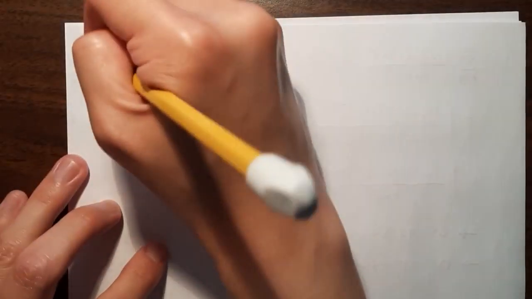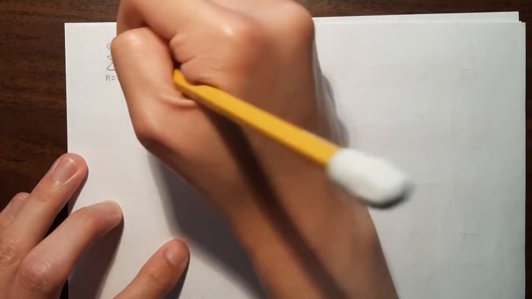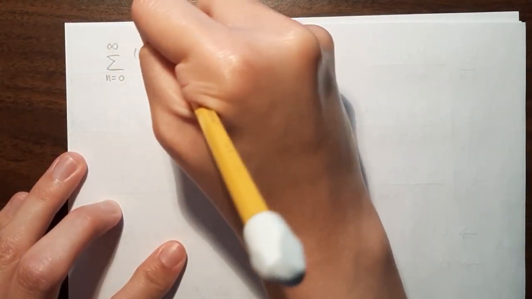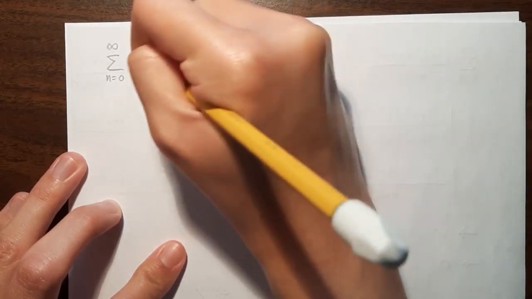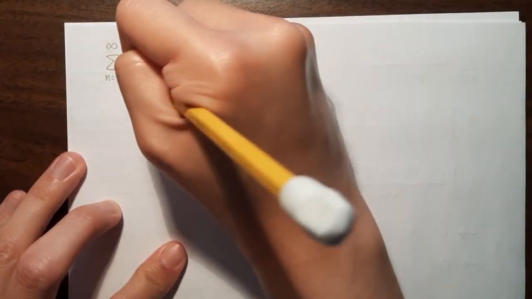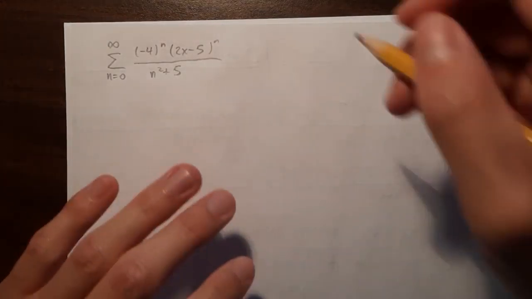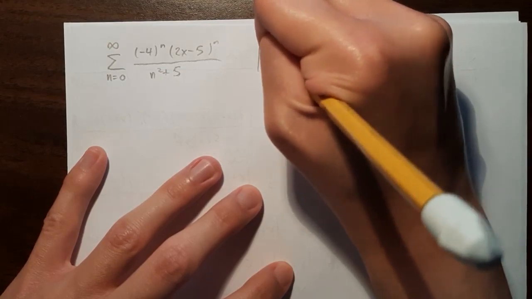Okay, so let's move on then. All right, so let's do this series. Sigma sum n equals 0 to infinity of -4 to the n times 2x minus 5 to the power n, all divided by n squared plus 5. All right, well, we know where to start. Take the ratio.